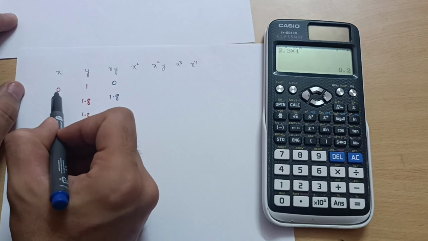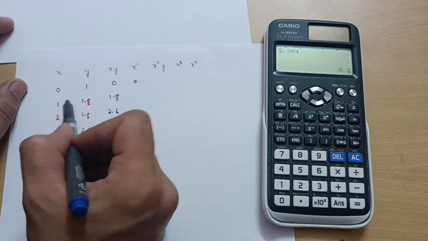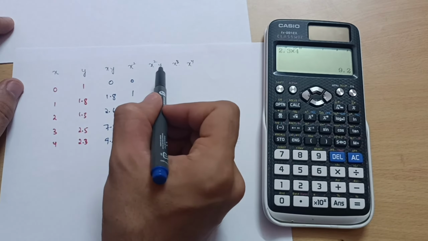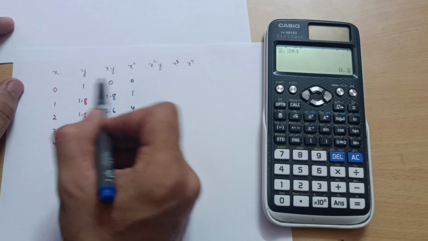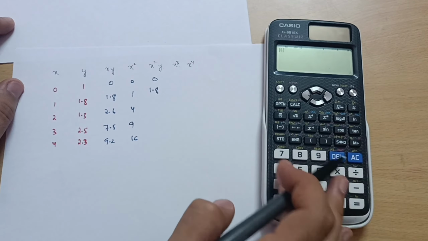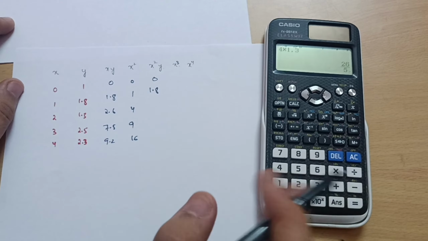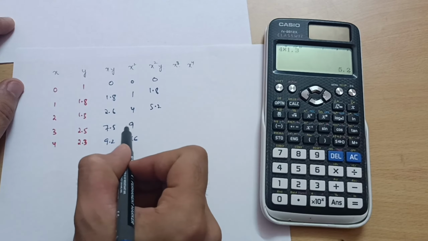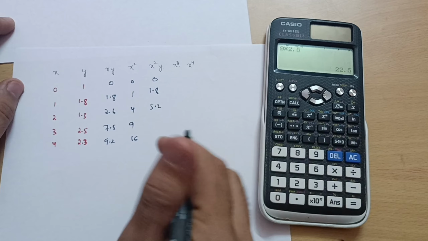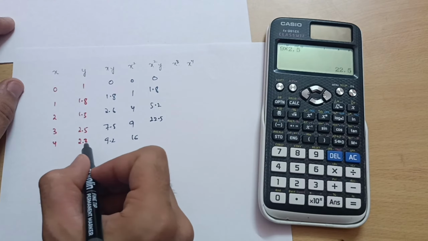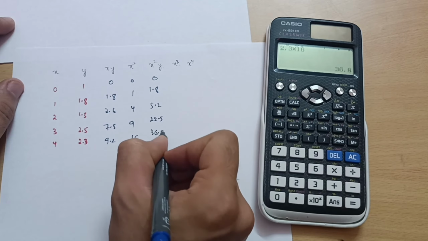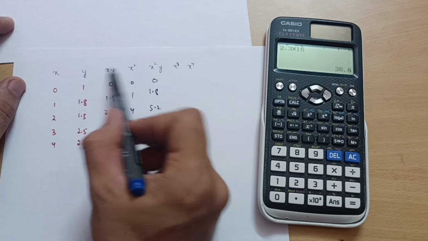Now x square means you have to do the square of the x term. 0 square is 0, 1 square is 1, 2 square is 4, 3 square is 9, 4 square is 16. Now x square into y means this x square multiplied by this one. 0 into 1 is 0, 1.8 into 1 is 1.8, 4 into 1.3 is 5.2. Then 9 into 2.5, which is equal to 22.5. Then 2.3 into 16, which is equal to 36.8. I hope you are following this one. This is x square into y.